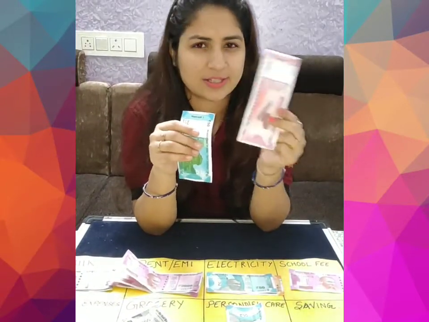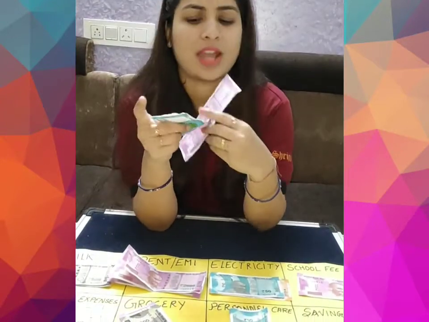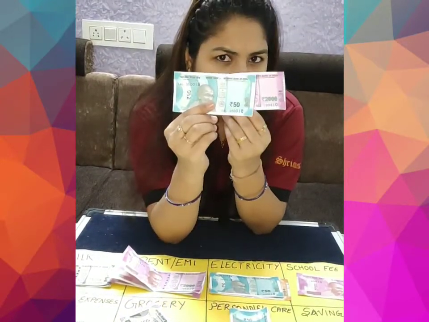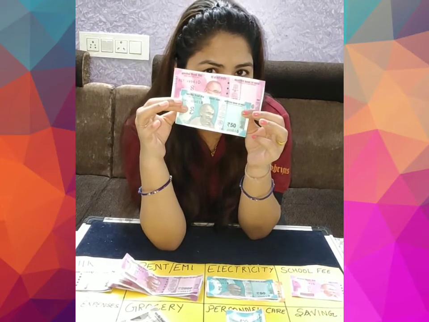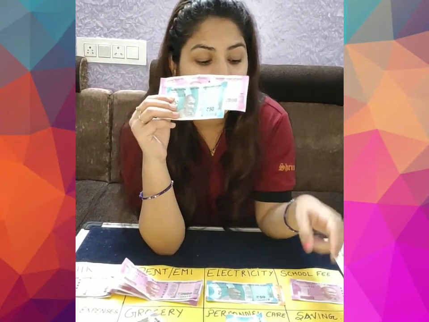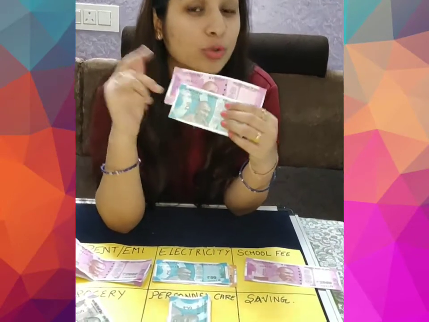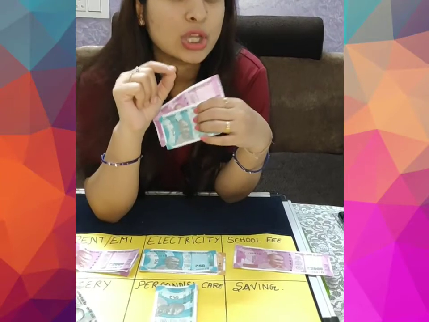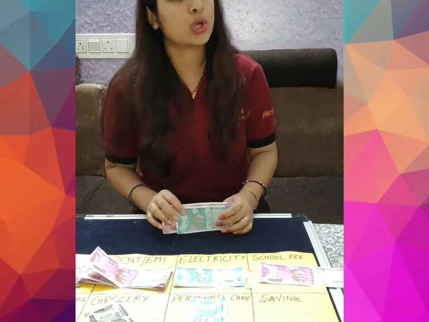So this, can you see the note? Okay, and this note also, can you see? Okay, now I'm not going to count, you have seen the video. Now you all have to tell me the total amount which is left with us, which is also called here the savings. The amount which I have shown you, you have to write in your homework. Okay, and the same activity you have to do at your home.